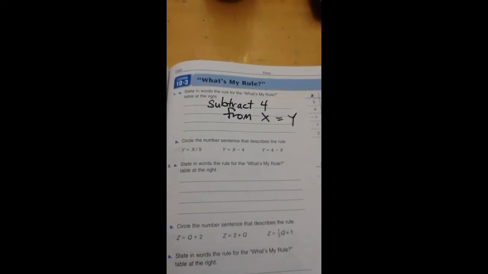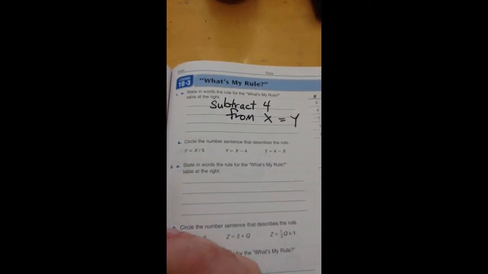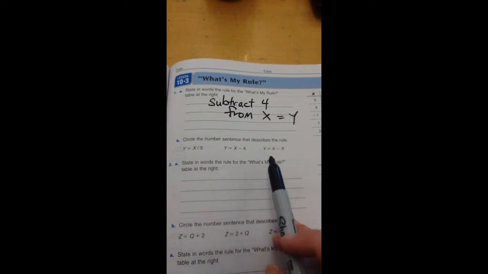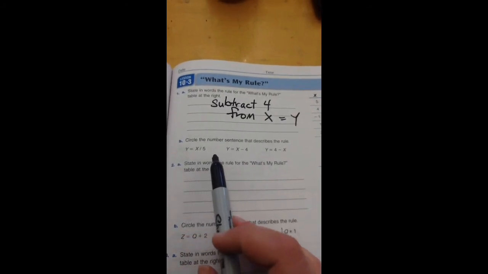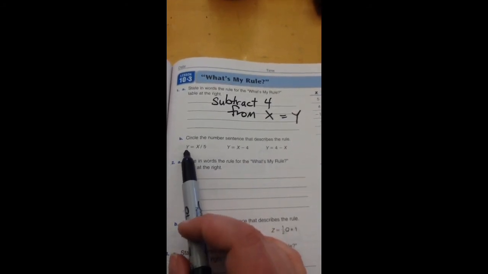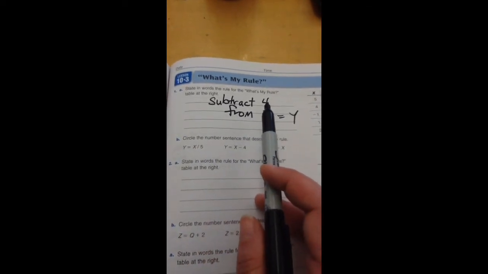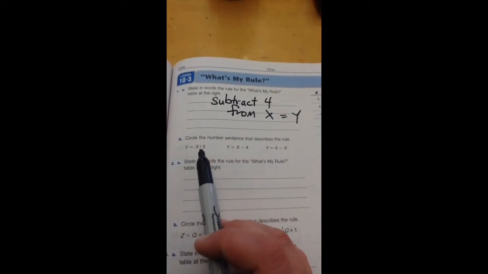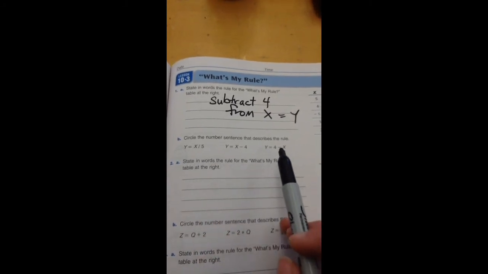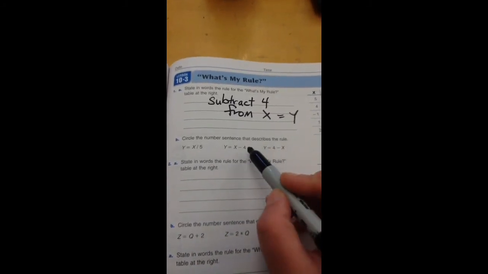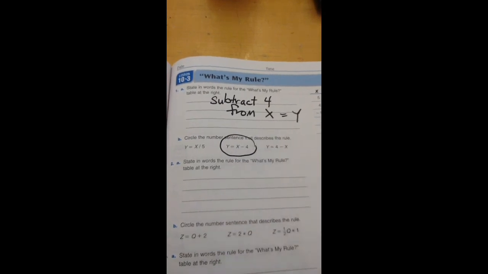Okay? Then down here for part B, you just have to pick which expression would make the most sense. Always look through them all. You're trying to solve for y, right? And you want to do, you're subtracting 4 from x. So it's not x divided by 5. It's not 4 minus x. It's x minus 4. So you just circle that.